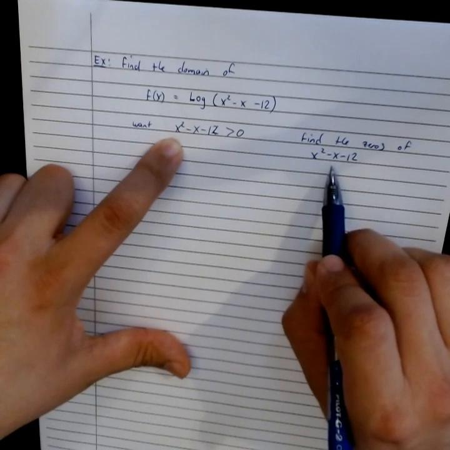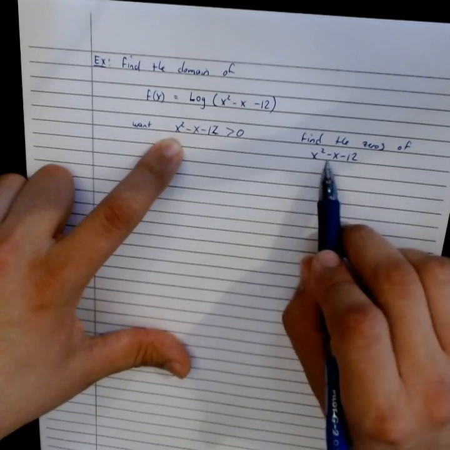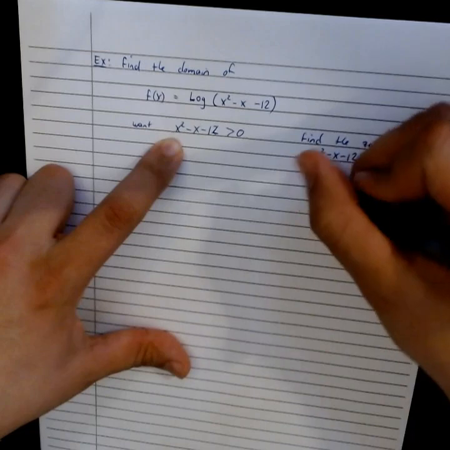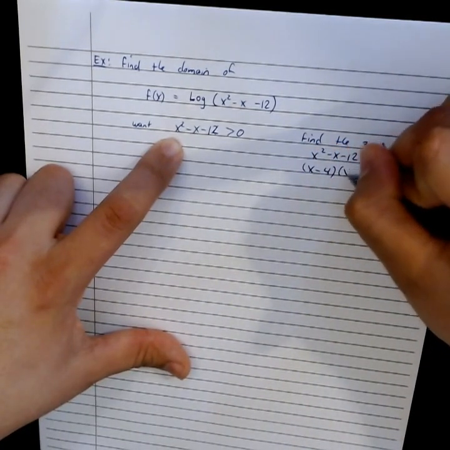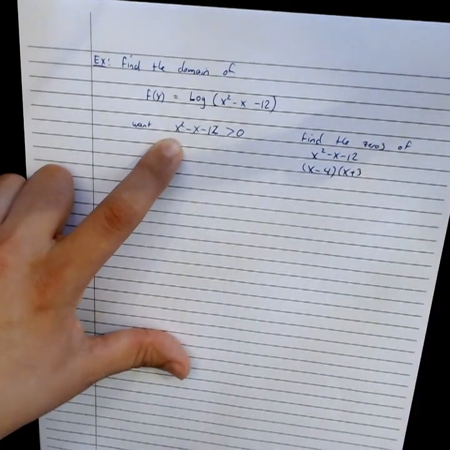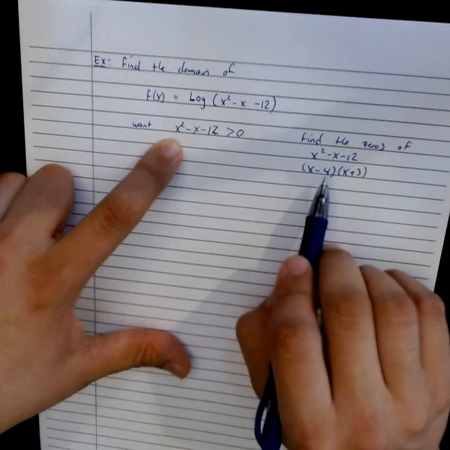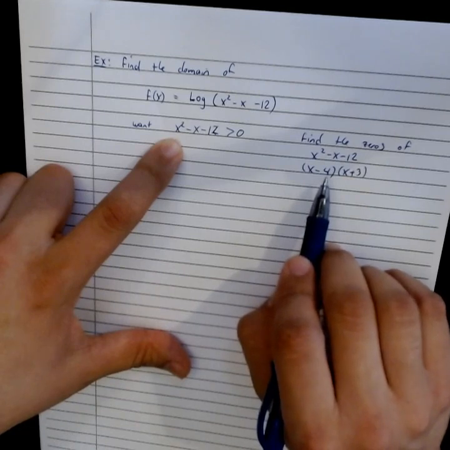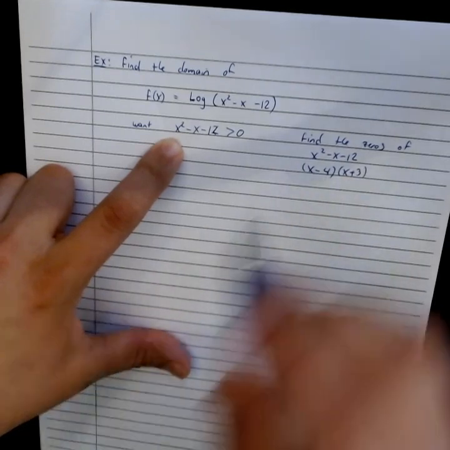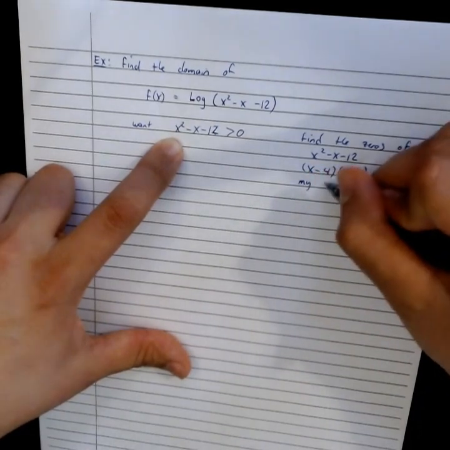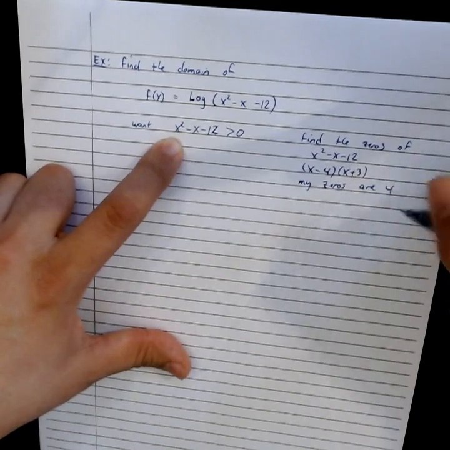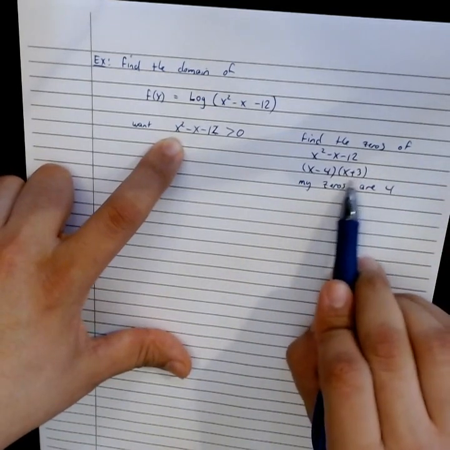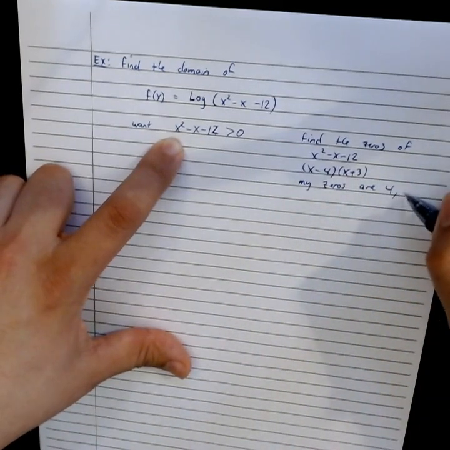Well, negative 4 times 3 is negative 12. Meanwhile, negative 4 plus 3 is negative 1. So that factors as x minus 4 and x plus 3. Oh, but if x minus 4 is one of my factors, then positive 4 must be one of my zeros. So my zeros are positive 4. And here, if x plus 3 is equal to 0, then my other zero must be negative 3.